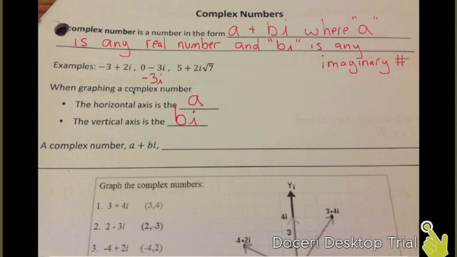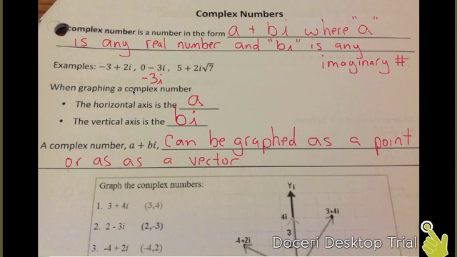A complex number, a plus bi, can be graphed as a point or as a vector. And a vector just means an arrow from the origin to the point.